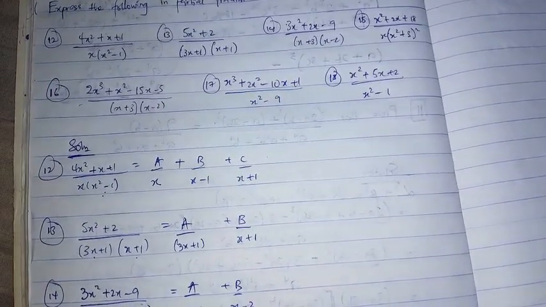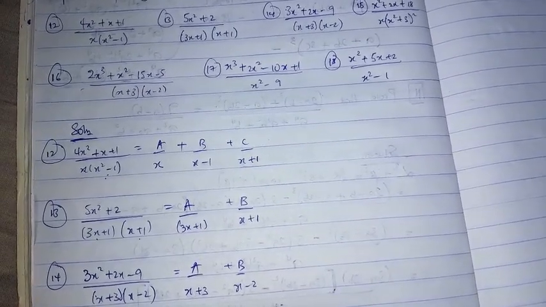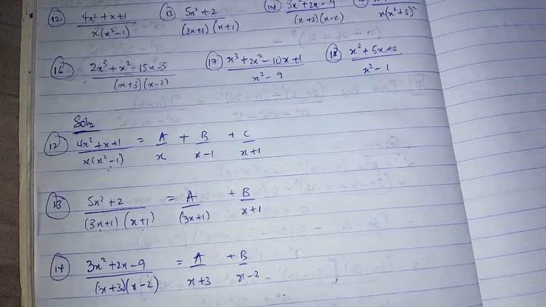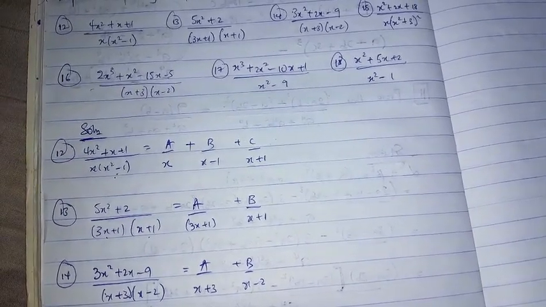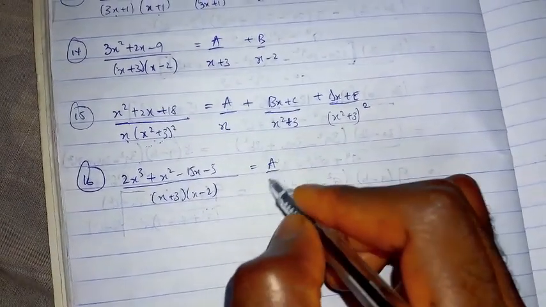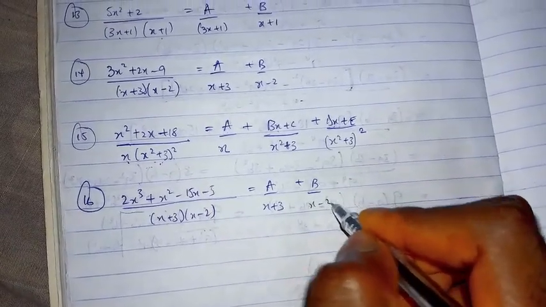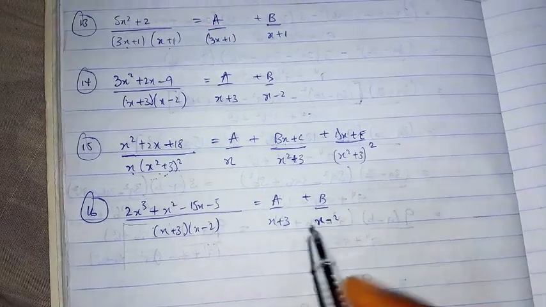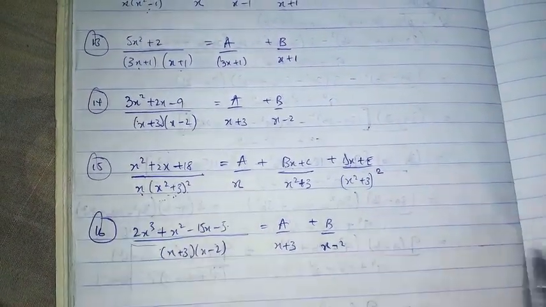Number 16 is 2x cubed plus x squared minus 15x minus 5 all over x plus 3 into x minus 2, just like number 14. So that becomes A over x plus 3 plus B over x minus 2. Now there's a difference. The difference is that this numerator is different from the other numerator. So that's why the answer will be different.